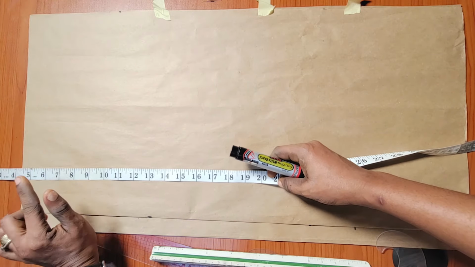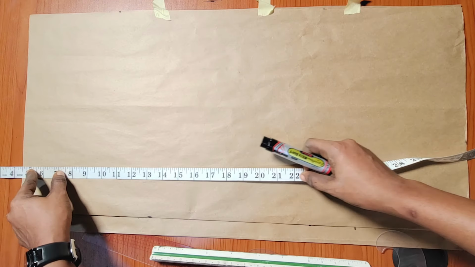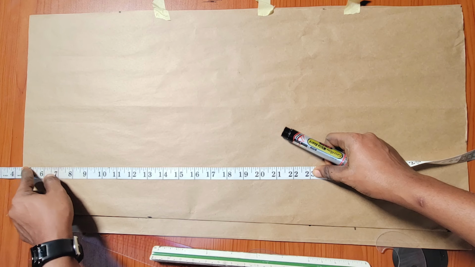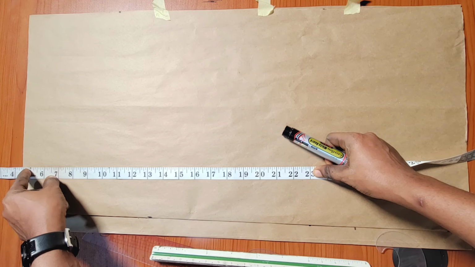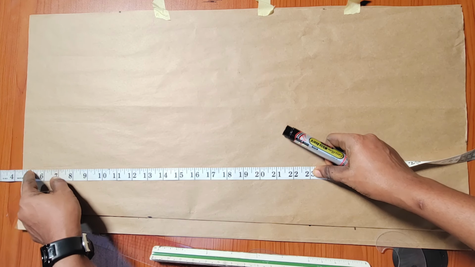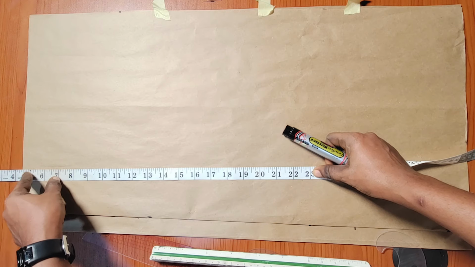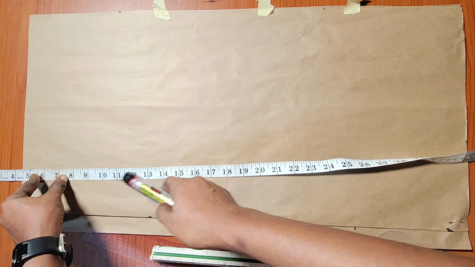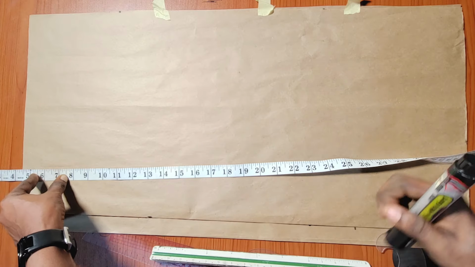So what you do, you take your tape roll this way, as I'm doing right now, to the edge of the shoulder right here, the line here to the neckline. You put it this way, take off your 4.5. Then the next thing, you take all your vertical measurements.